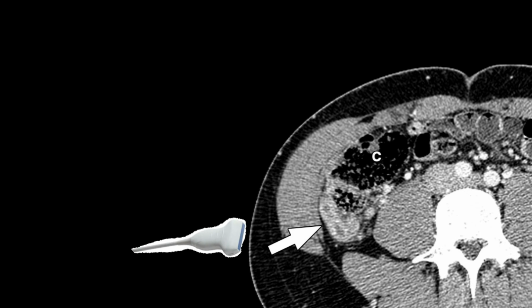We can see that scanning from this initial position would make use of the musculature as a sonographic window, as opposed to the second ultrasound probe position, whereby we're going to be scanning through the cecum with gas, causing our ultrasound beams to deflect and not be transmitted well, meaning we might miss an appendix that's positioned there.